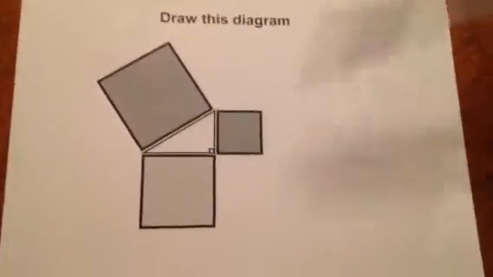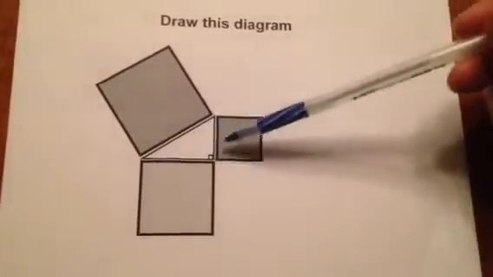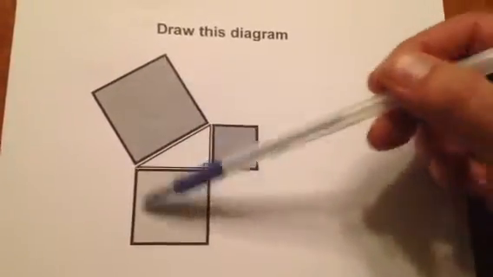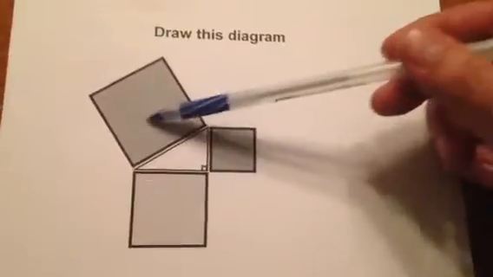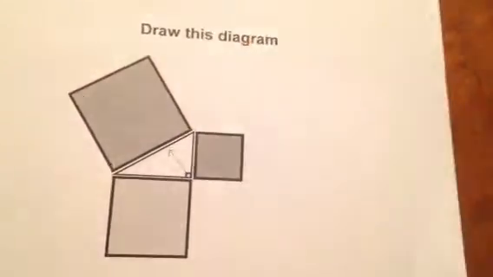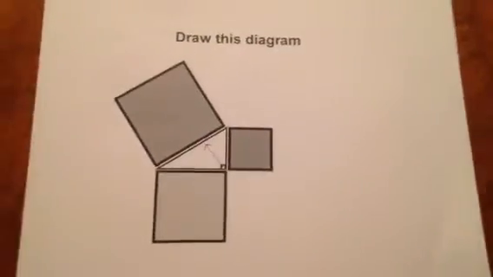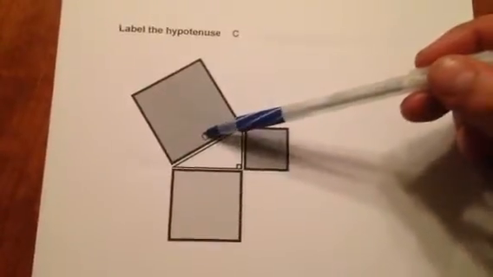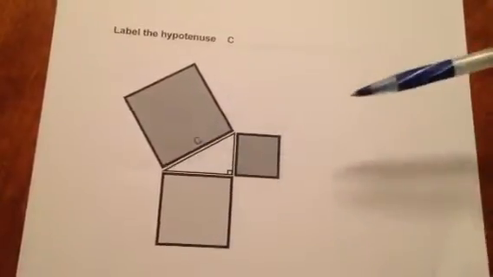So right now, we can see that what I asked students to do was draw the right triangle with three squares on either side. This is the hypotenuse square, and these two are called the leg squares. Hypotenuse square, of course, is the biggest one. It's the one opposite of the right angle, always the biggest square. So after you draw that, in class we labeled the hypotenuse C. Always label hypotenuse C.